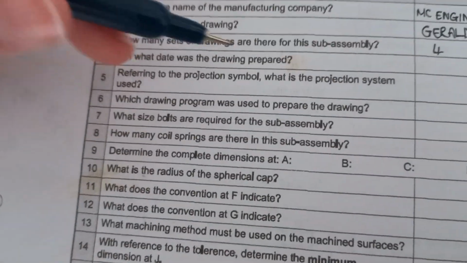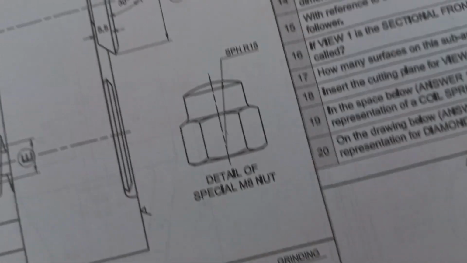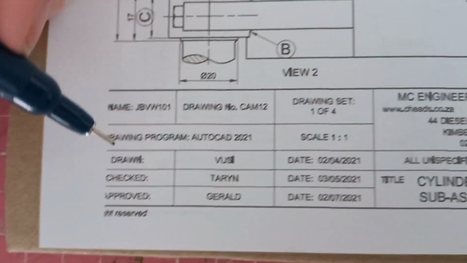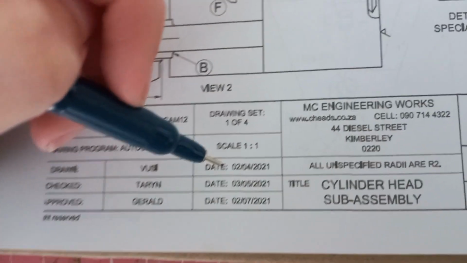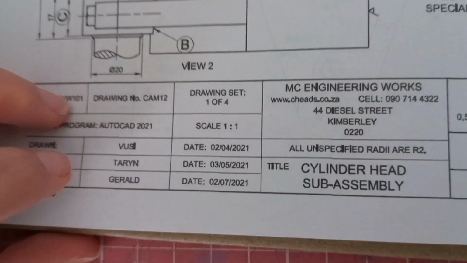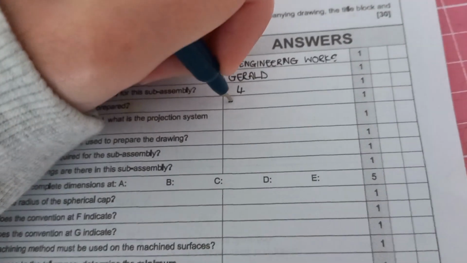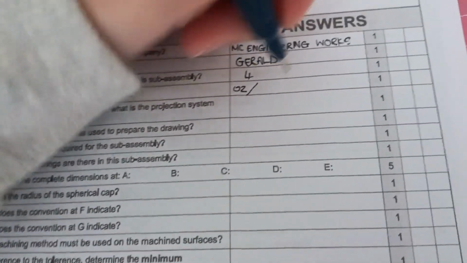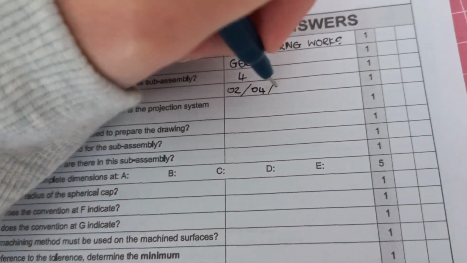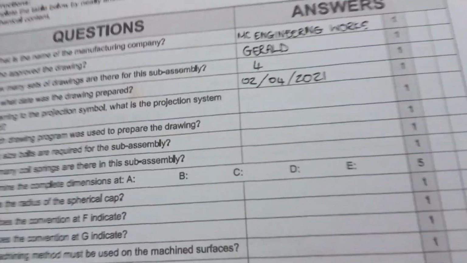On what date was the drawing prepared? So we're going to have a look and see drawn date the 2nd of the 4th of 2021. Okay, so we're going to write that date down. So drawn is obviously the date of preparation because that's the day the drawing gets made.